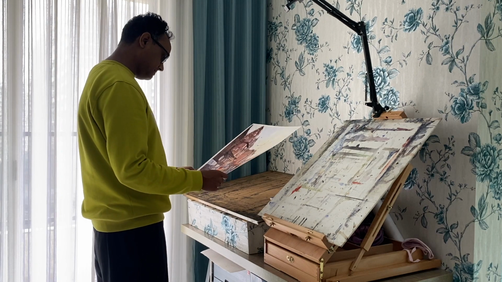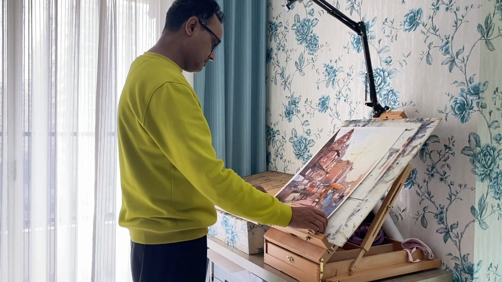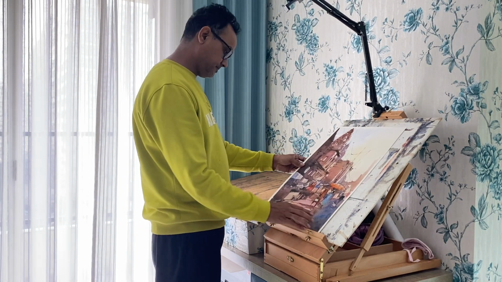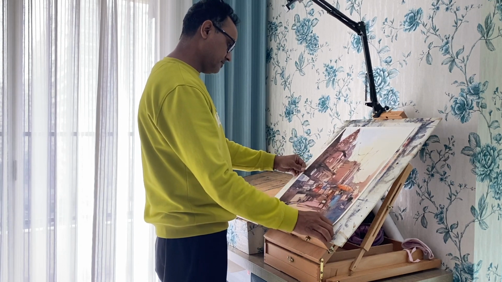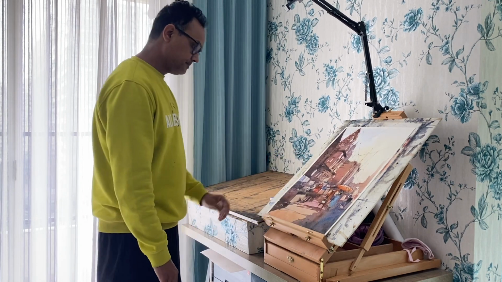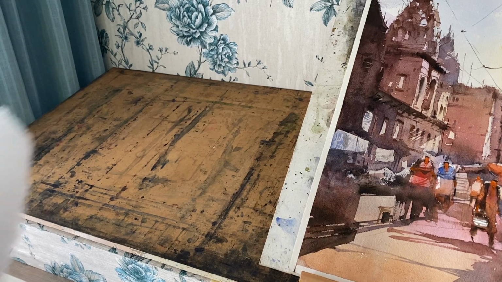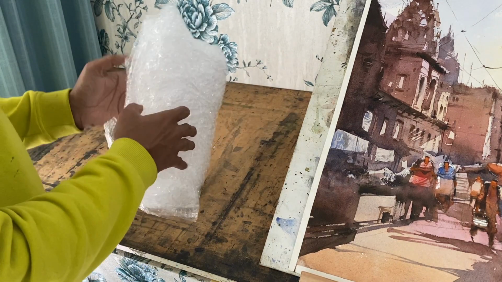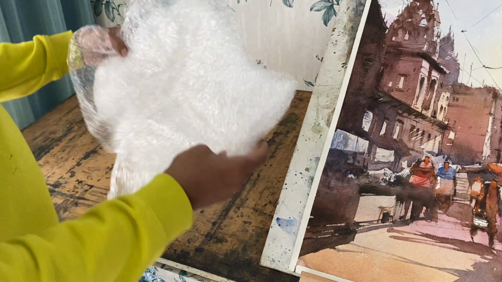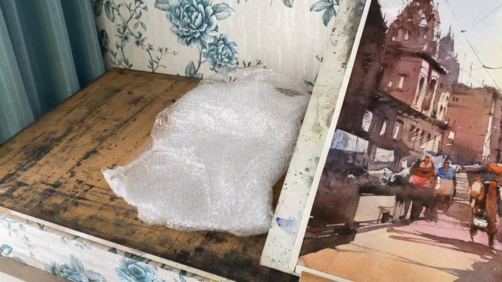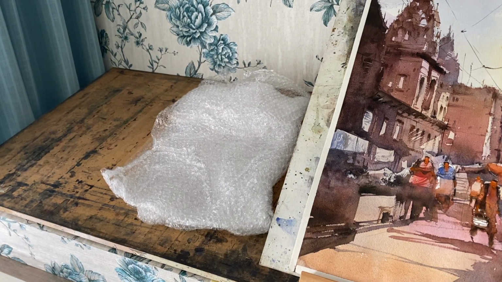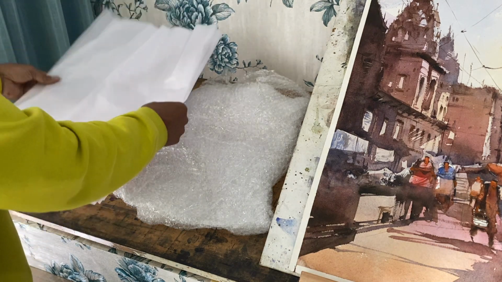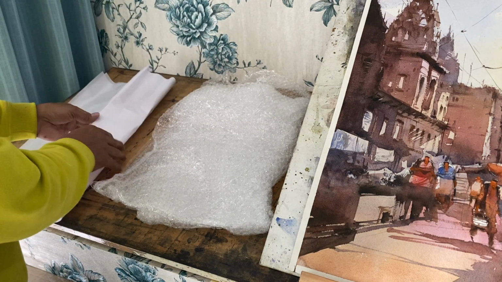Once the printout and everything is done, the next step is packaging of this artwork, which is very, very critical, because if your paintings are not packaged properly, it's very difficult, or your painting might be damaged. So I make sure that I follow the standard international packaging protocol.